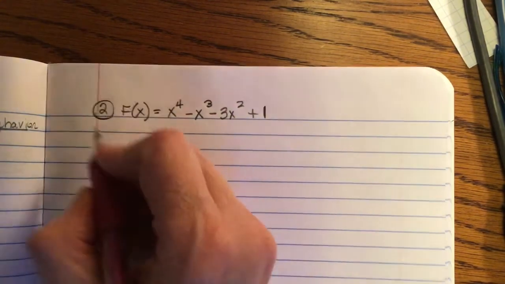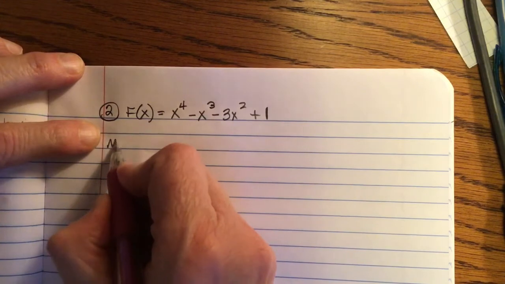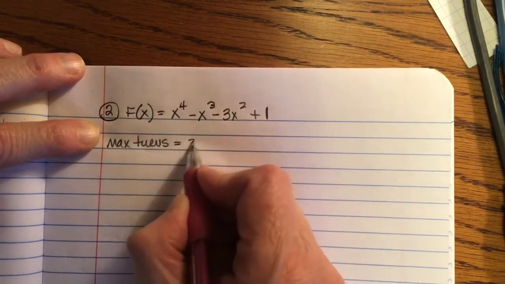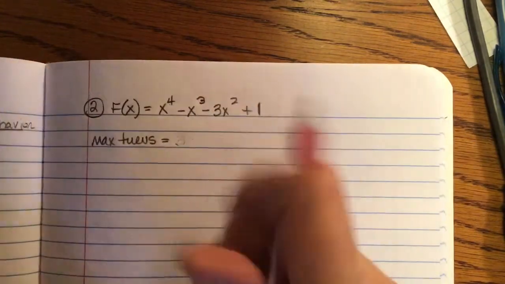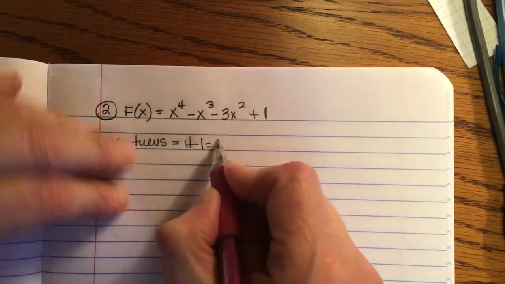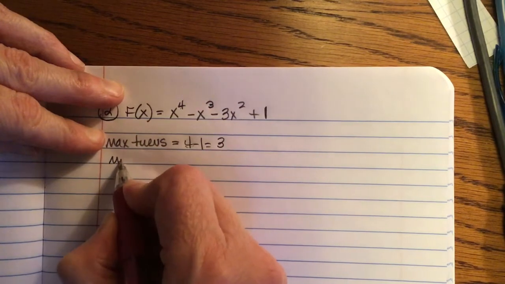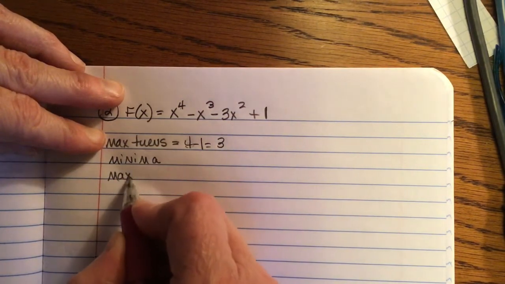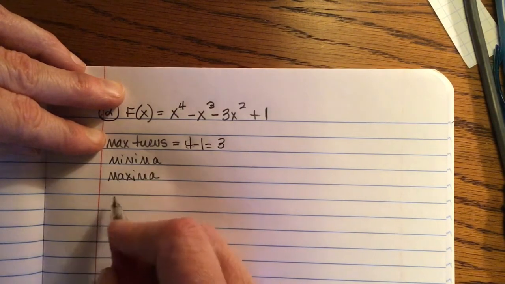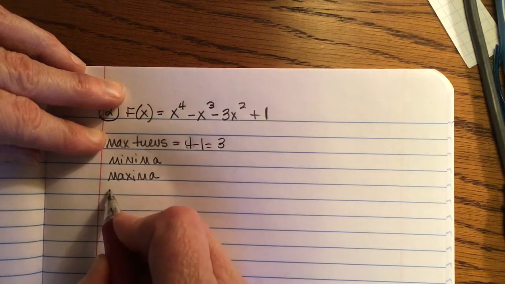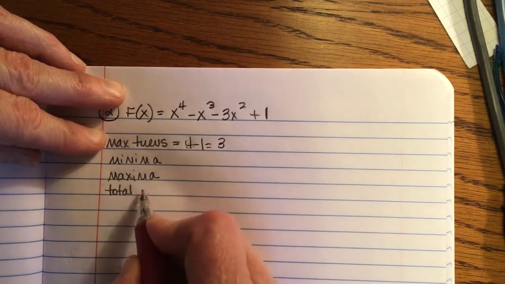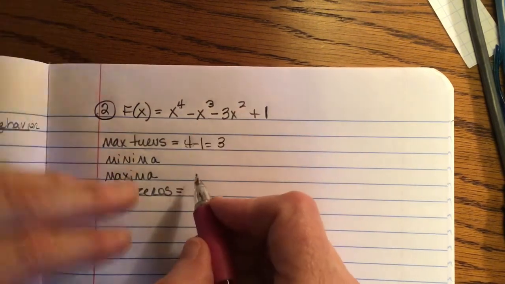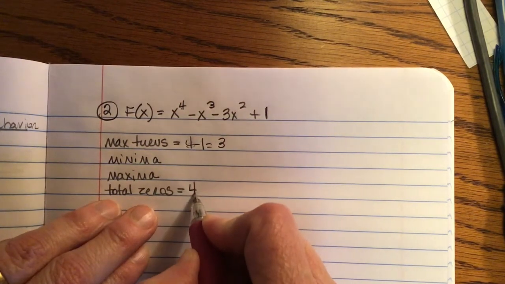Okay, now what's our list? Maximum number of turns, max turns, we'll just abbreviate, equals 3. 4 minus 1, I tell you what, let's write that. 4 minus 1 equals 3. Minima, maxima, total zeros, and it has 4. We've always called them solutions. It has 4. That's always your degree.